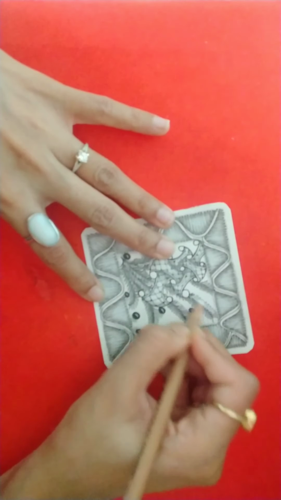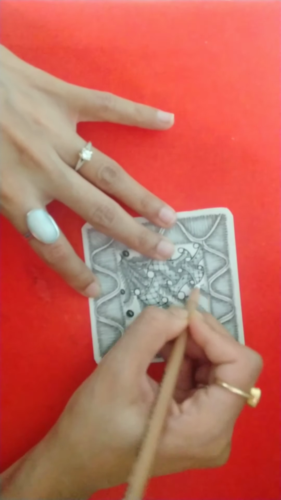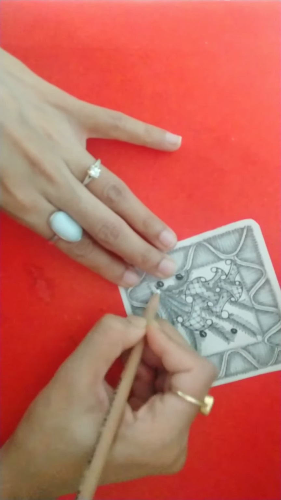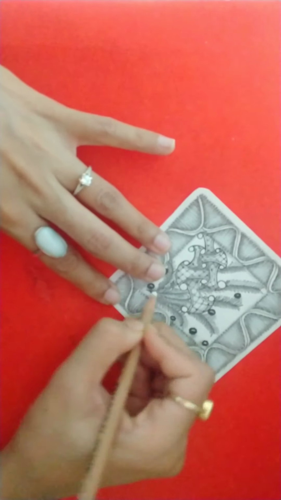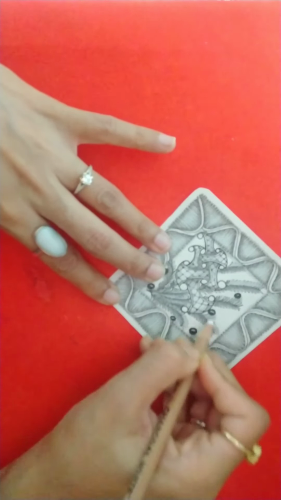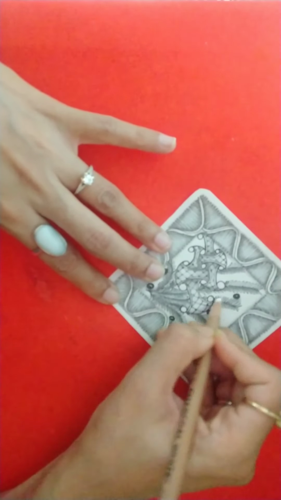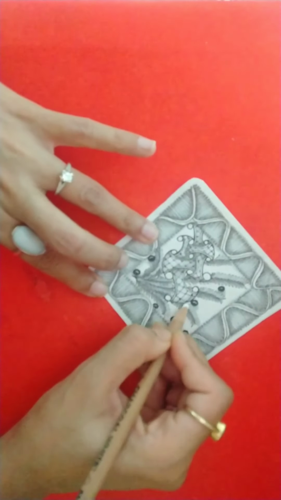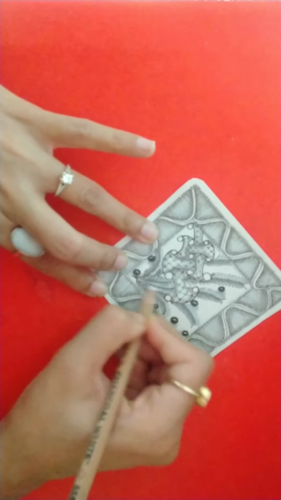And some on the other side of our radical shaped petals, right, like this.